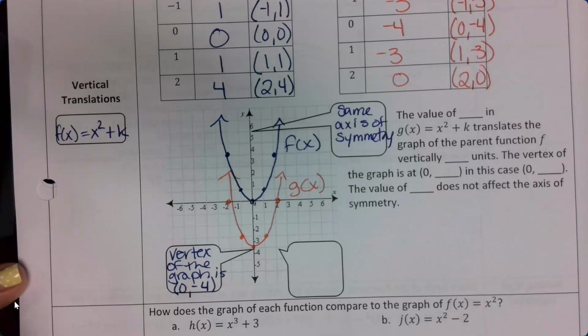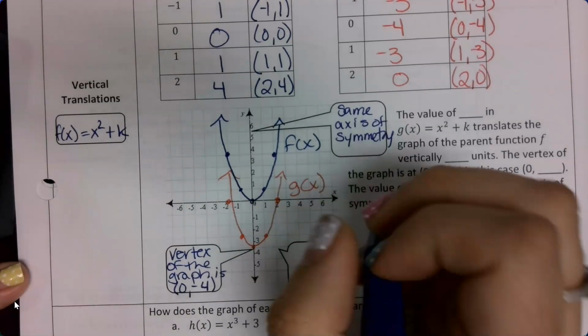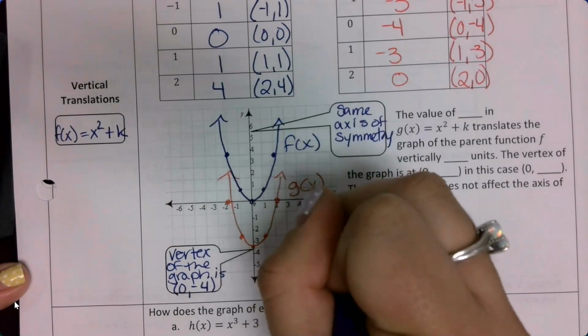Okay, and then overall, what do I notice about my red graph compared to my blue graph? Okay, how much below the blue one? So each point moves down 4.